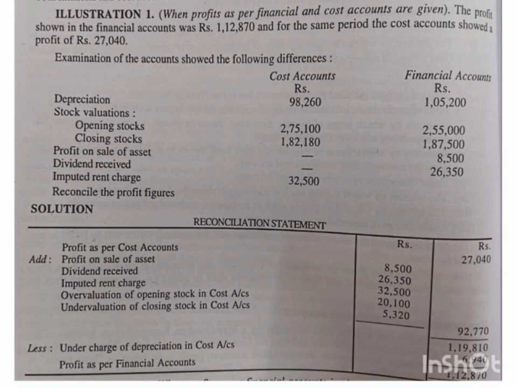Under financial account is 26,350. Reconcile the profit figures. Here is the solution, the reconciliation statement in a particular column. Profit as per cost account, as we already said, is the base for all the sums. So, the amount is 27,040, and the following items should be added to the profit as per cost account. That is, profit on sale of asset 8,500, dividend received 26,350, imputed rent charge 32,500.